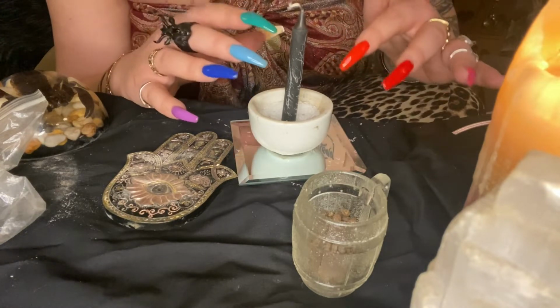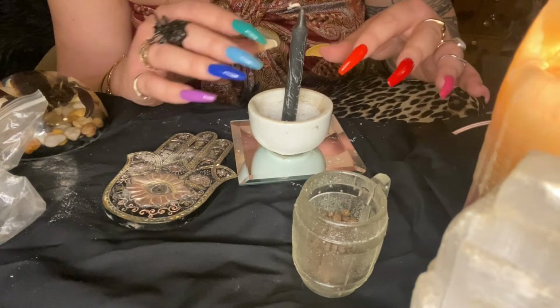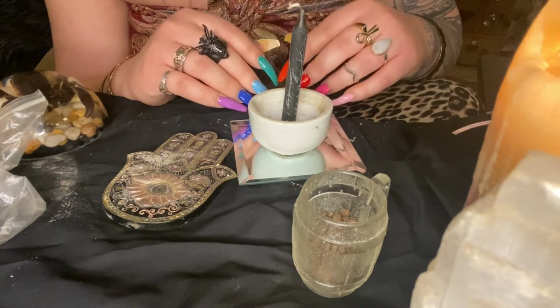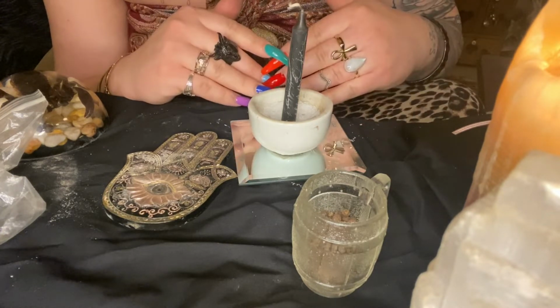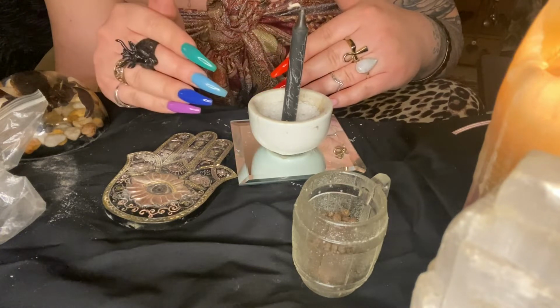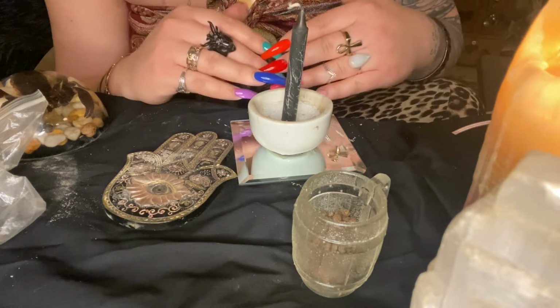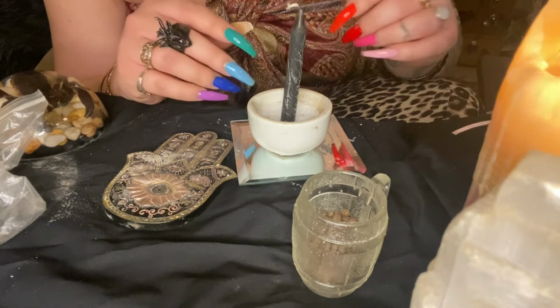But it doesn't just have to be used in the example of curses, hexes, or jinxes. Like I said, this can also be used to return energy back to a place. And so in a way, you can also think of this a little bit as a banishment spell and also a cleansing spell. But essentially it's to return everything.